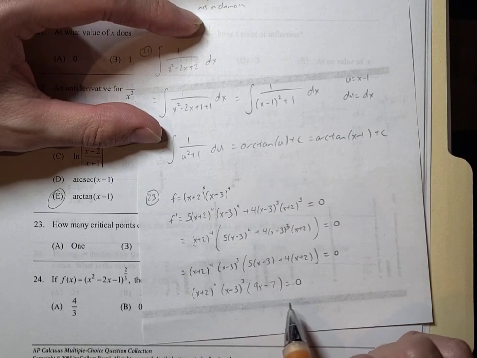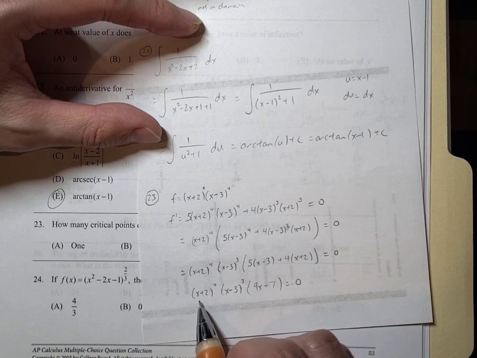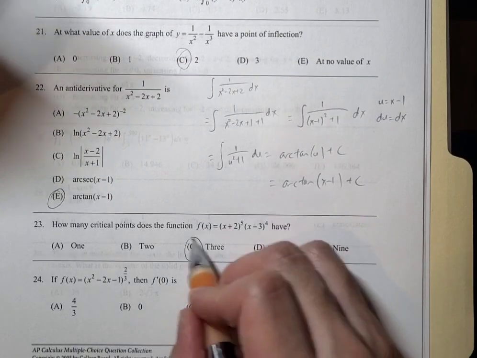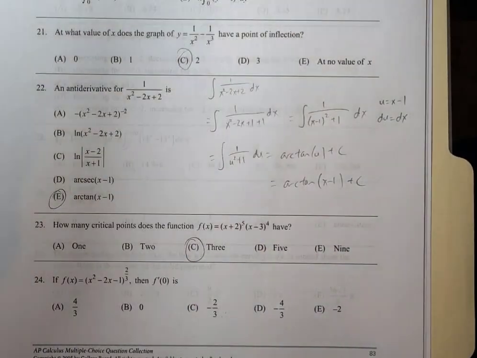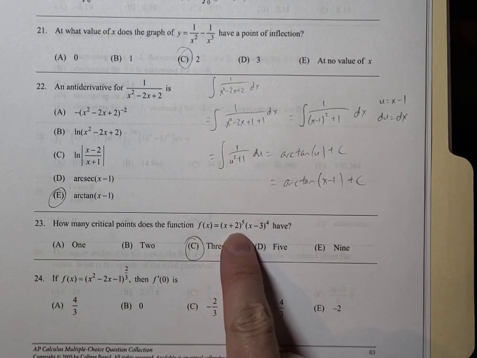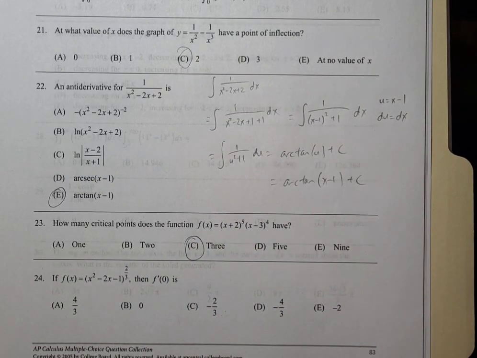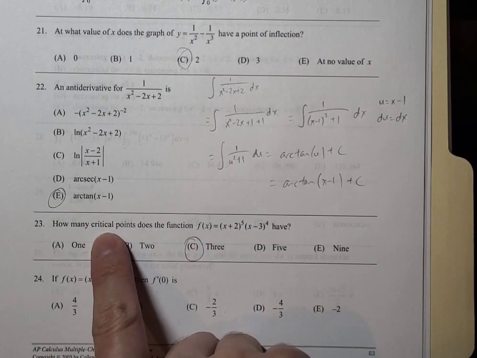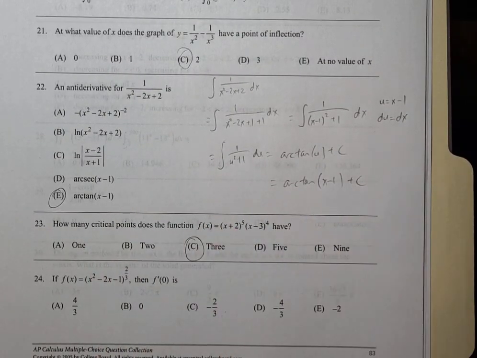So we see that we have 3 critical points here. It's x is negative 2, x is 3, and x is 7 over 9. So 3 critical points. The other method that the key says was just look at the multiplicity of the zeros. I feel like you could do that if you're more comfortable with that, that's fine, but at least for me, when I see critical points, I immediately think derivative.